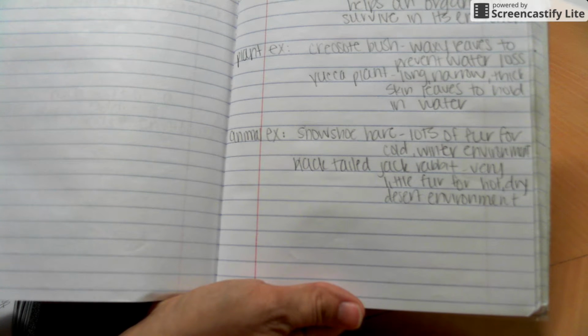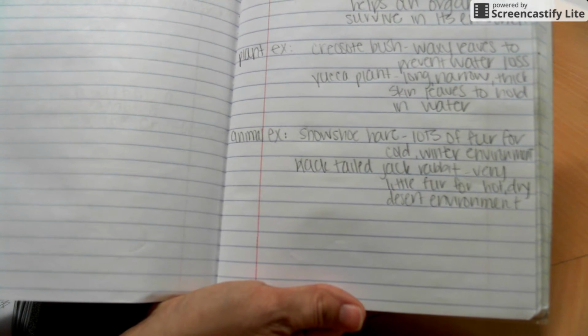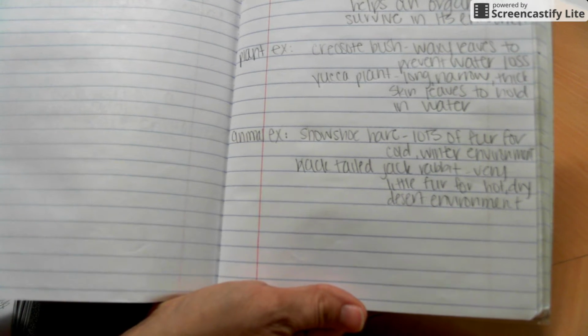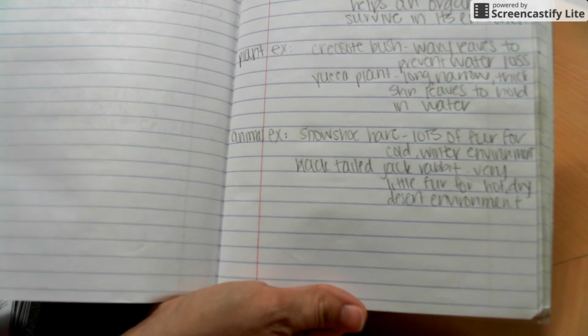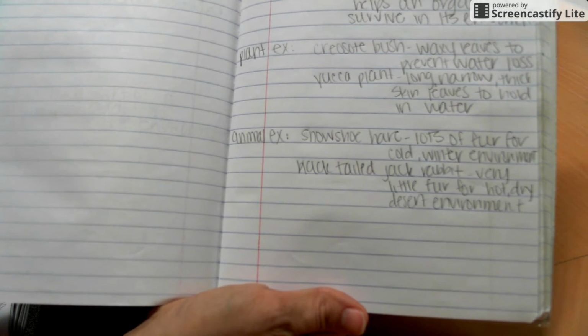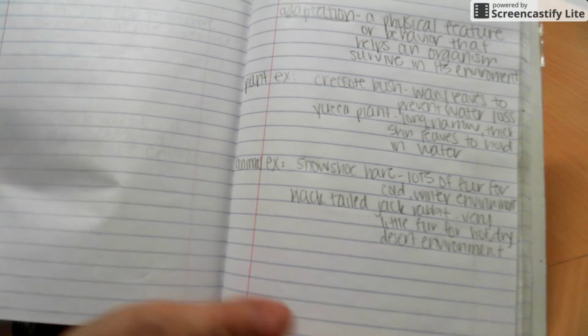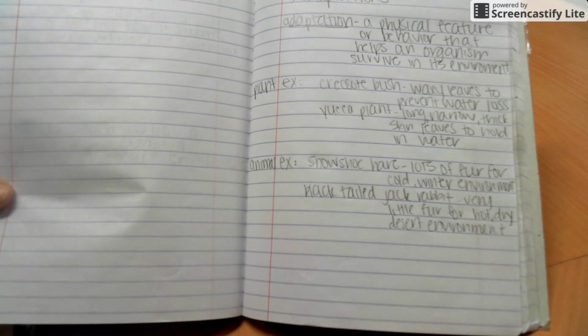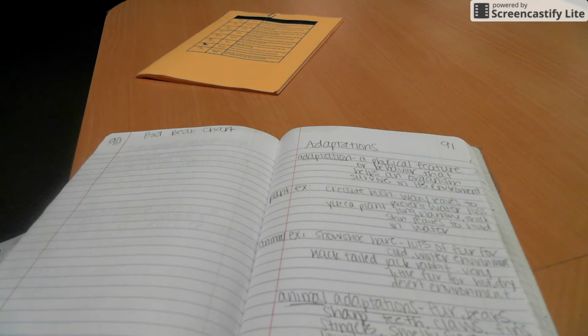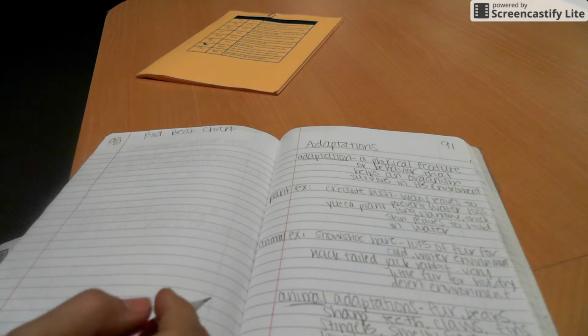So in order to survive or adapt to their environment, they have lots of fur so that they can stay warm. Whereas the black-tailed jackrabbit, they have very little fur for hot, dry desert environments. So they don't have as much fur or hair on them so that they can stay cool because they're in a desert environment. So let's copy that down.